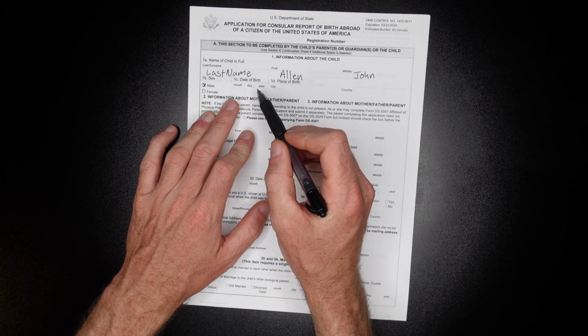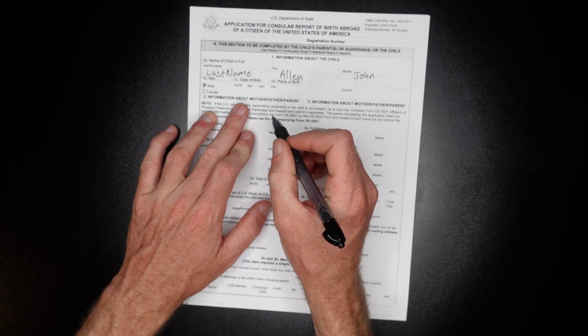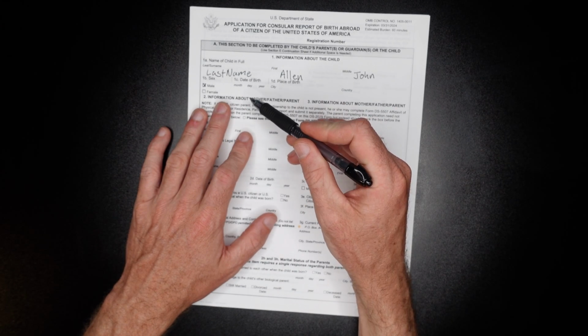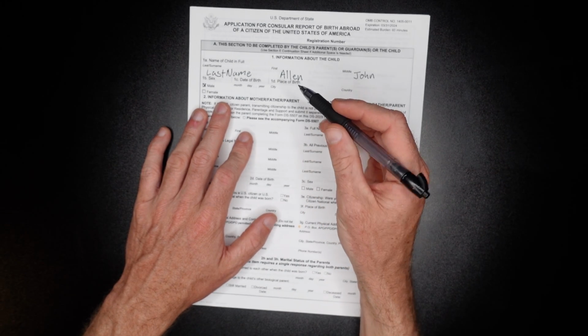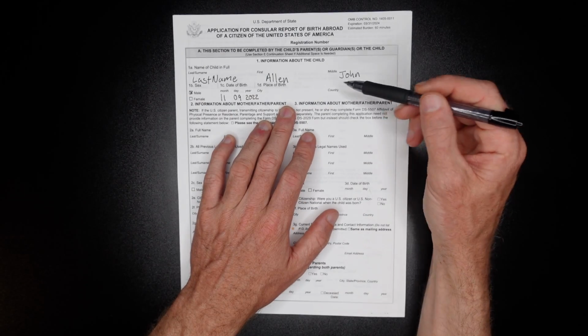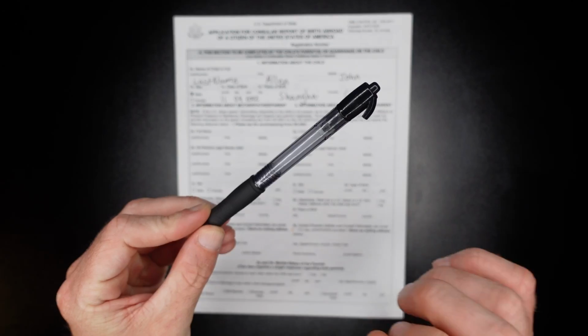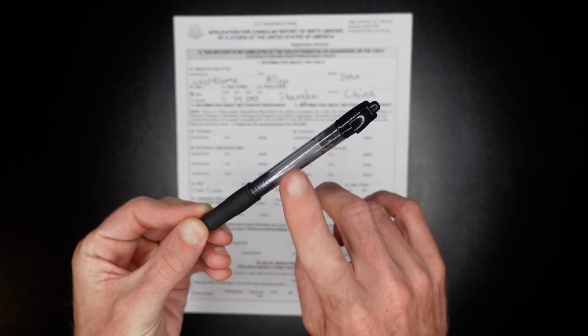Now, when we're writing the birth date, we want to write this in the month, date, year format using all numbers. So if they were born November 9th, 2022, we'd write 11/09/2022. And here we're going to write their birth city and country. So this could have been Shanghai, China. Make sure when we're doing this application, we're only using a black pen.